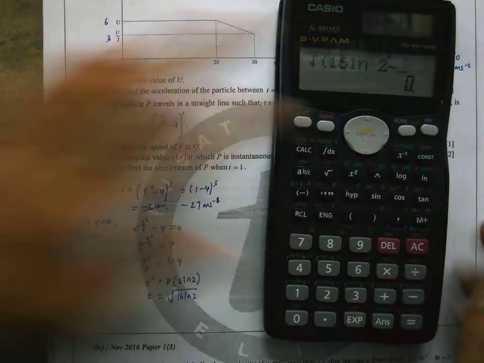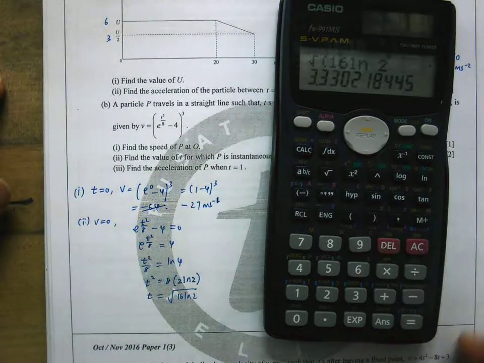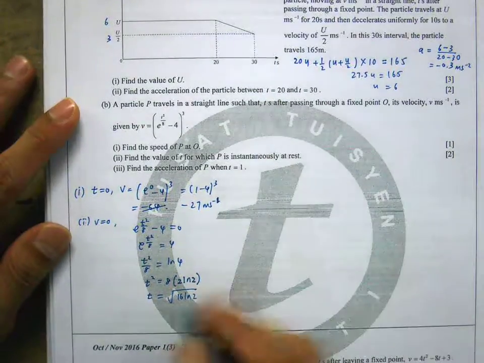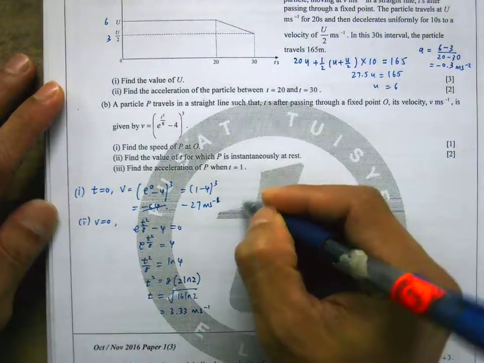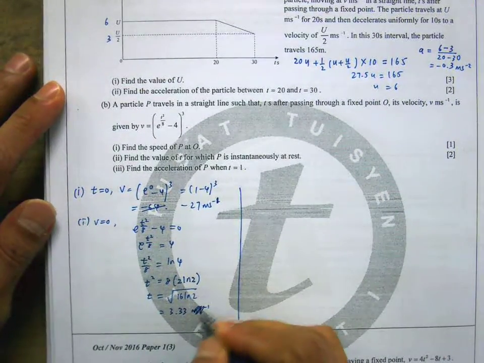Let me just change it. 3.33. Is my answer 3.33? Check for me. This is in seconds.